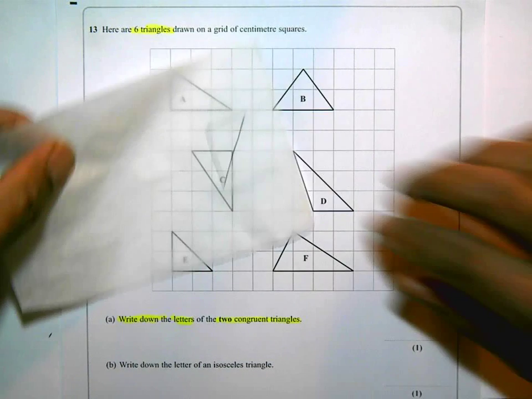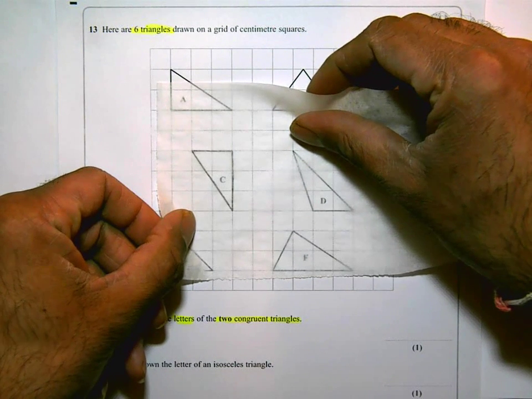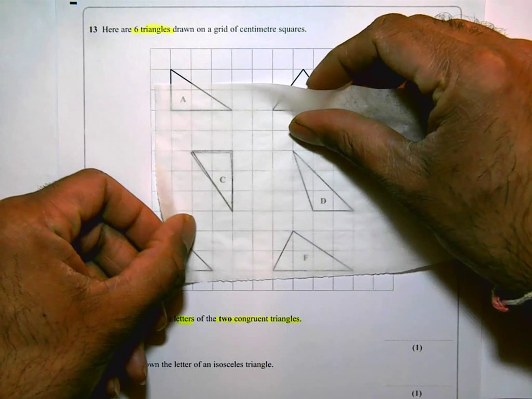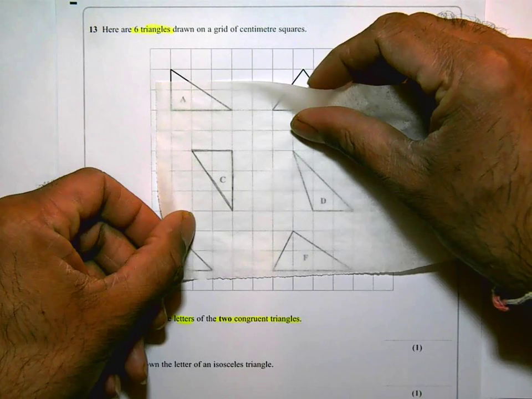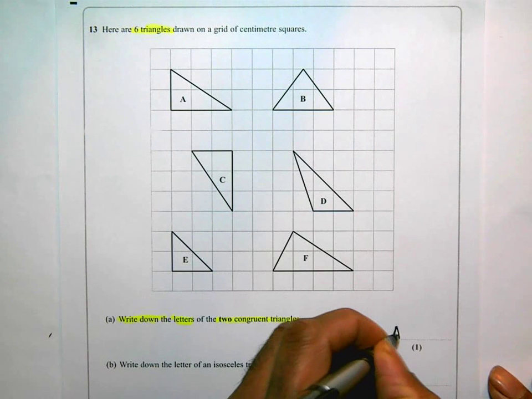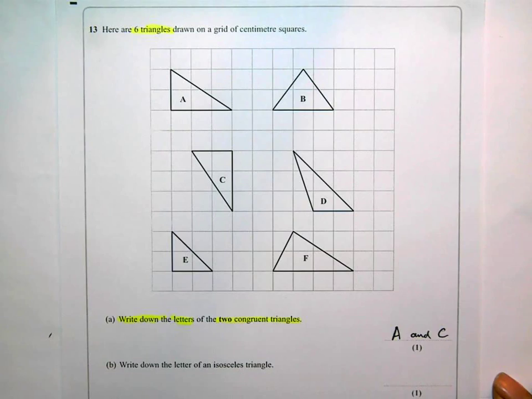And in fact, if I flip this over, because you're allowed to do that, you could see triangle C is exactly the same, right? So congruent triangles, you're allowed to flip it over, but triangle C is the only one there which is exactly the same as triangle A. So in my answer space, I'm going to write A and C. Okay, so that's the correct answer for that particular one.